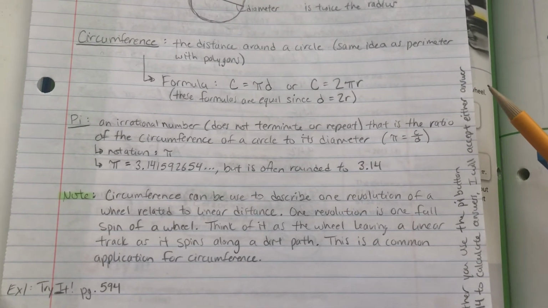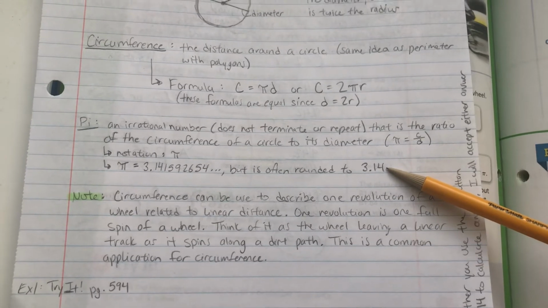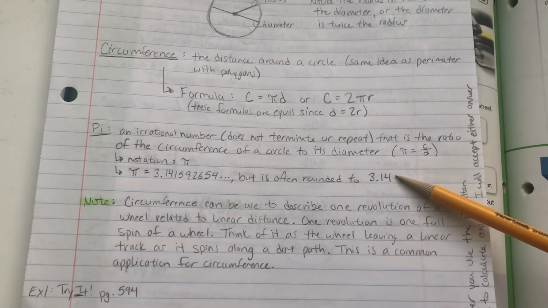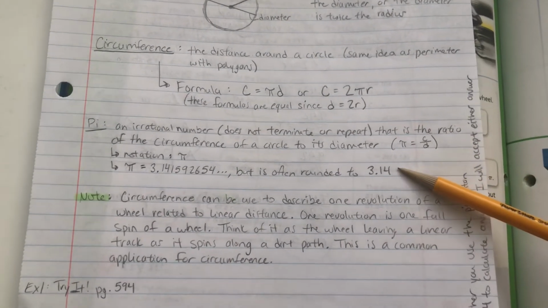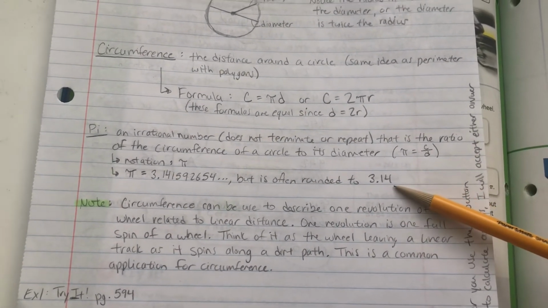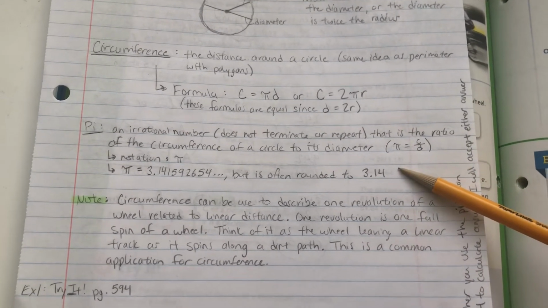There's a pi button on your calculator. If the book tells you to use 3.14, obviously you should use it, but I'm telling you as your teacher for the next few years, if you would rather use the pi button and round in the end, that's what you're gonna have to do later anyways, so you're welcome to use that instead.